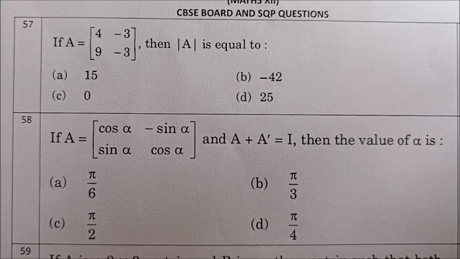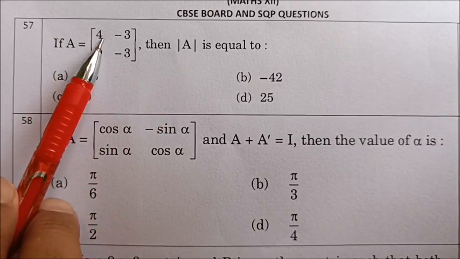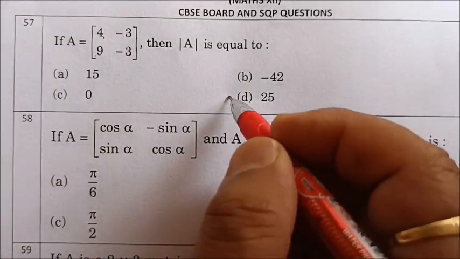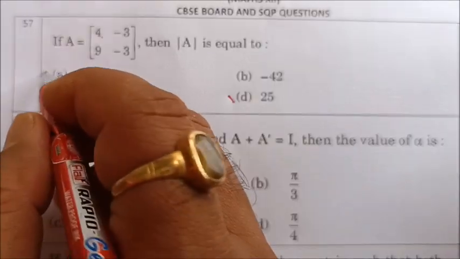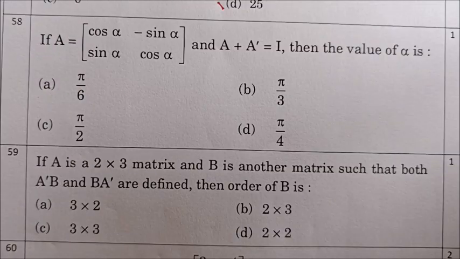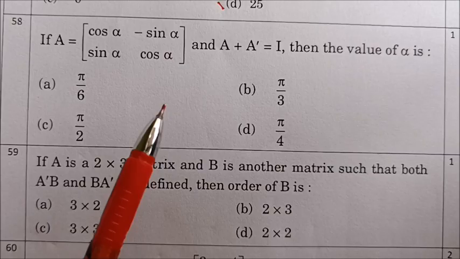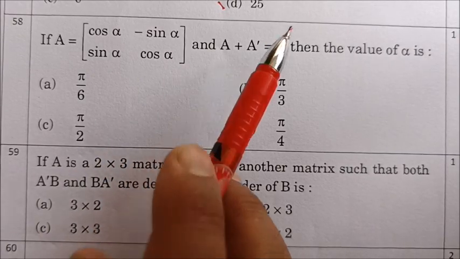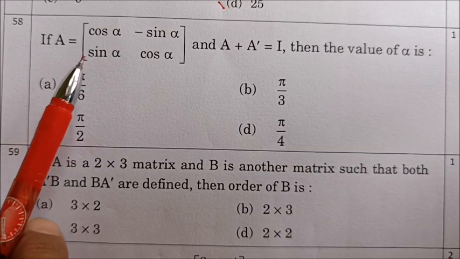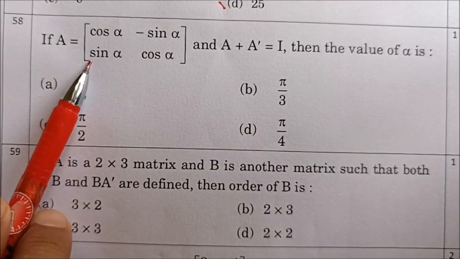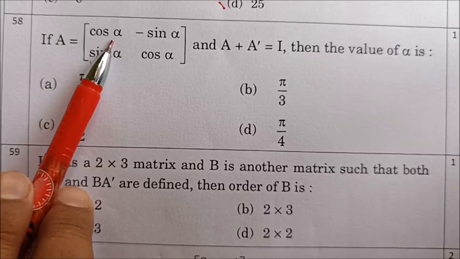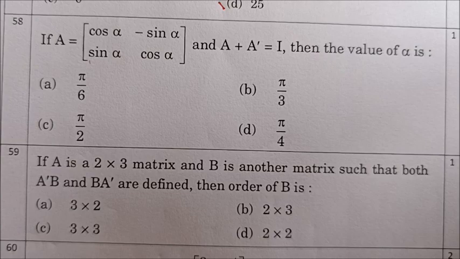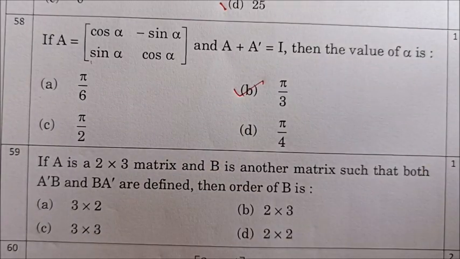57. What is the value of the determinant? Minus 12 plus 27. That means 25. 25, no, 15, sorry, 15. This is a repeated question. In the previous case we had root 3 here, but here root 3 is not there. So what we have to do, we have to take the transpose of this. So a minus sign will come here. So that means 2 cos alpha will be equal to 1. Cos alpha will be equal to 1 by 2. So that means the angle will be 60 degrees. The answer will be pi by 3.